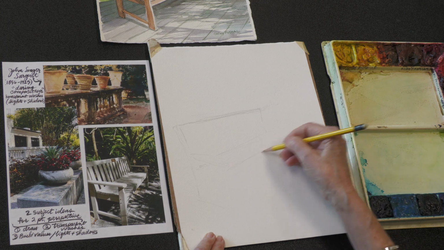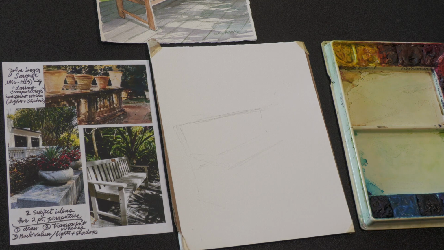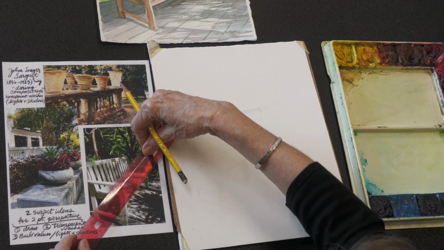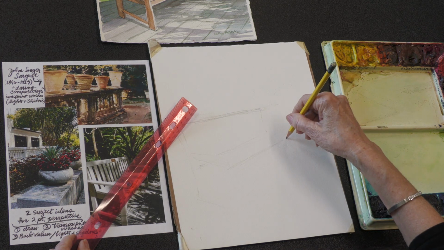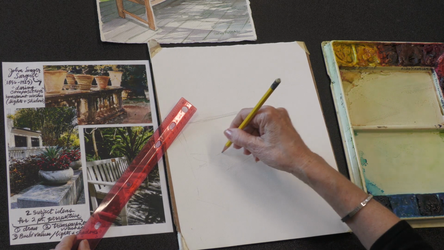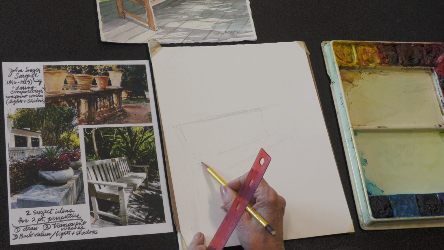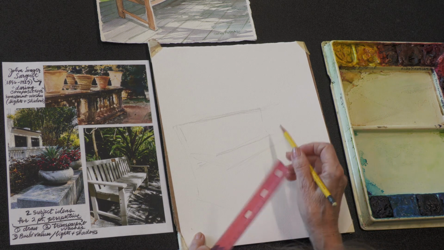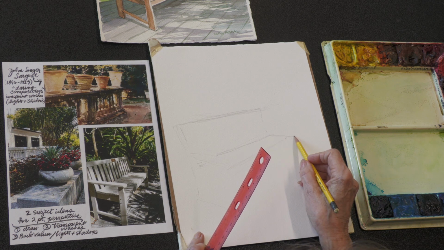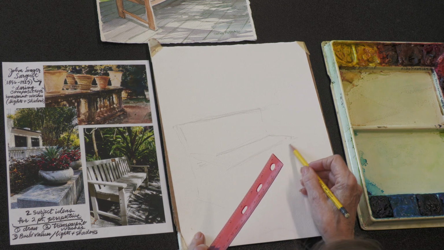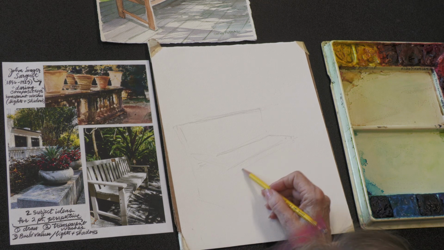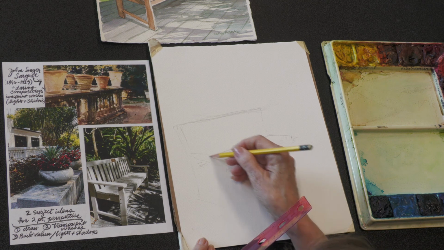Okay, I am angling, and I'm going to test this because wow, that really goes all the way up, and this gets narrower as the bench goes into the background. It gets narrower. I may have to do some adjusting with my ruler.